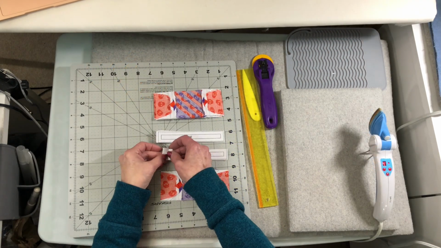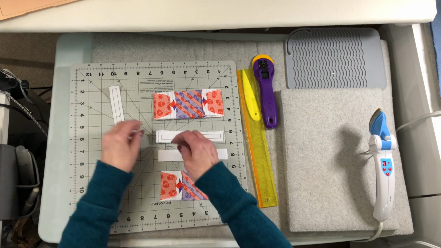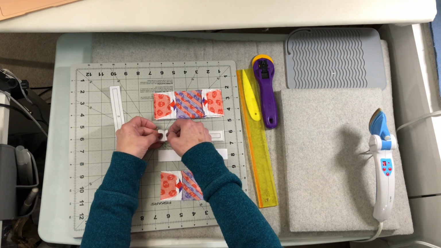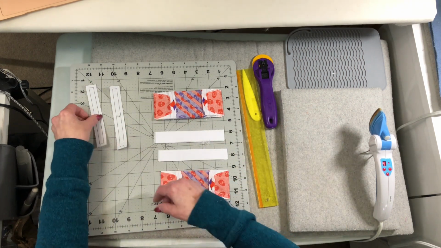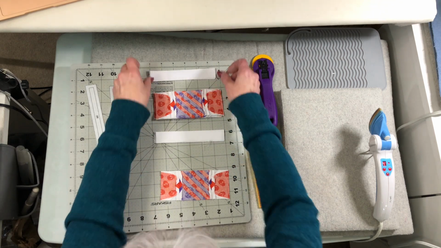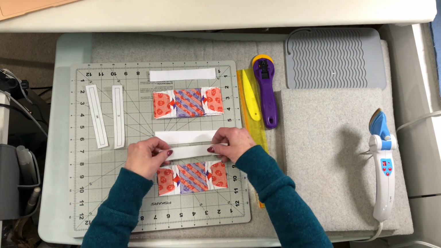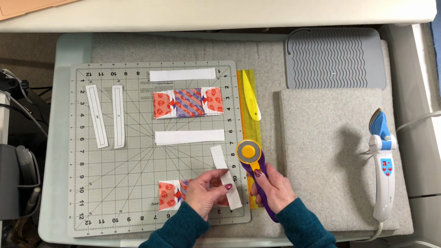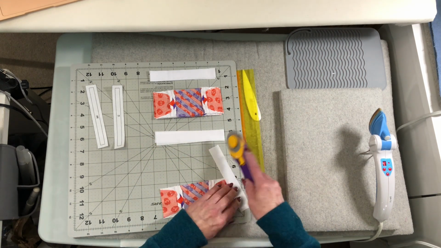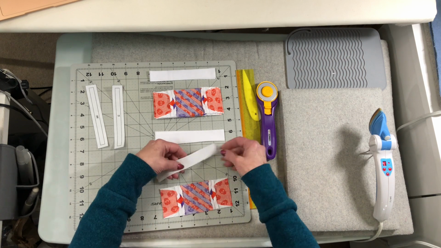Okay, now I'm going to be chain piecing my Z and AA pieces together. A little bit of fuzz there on that side. Clean it up.